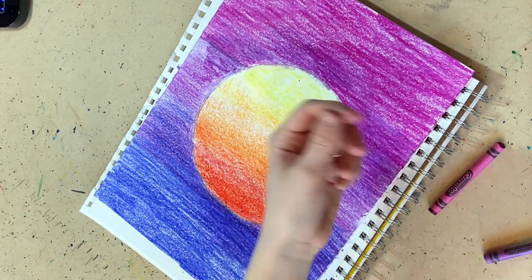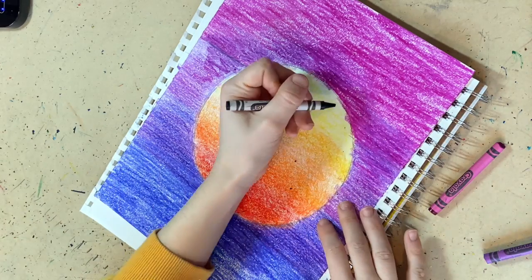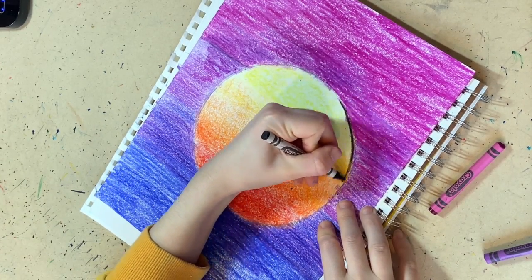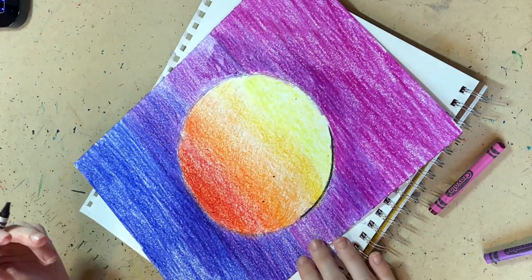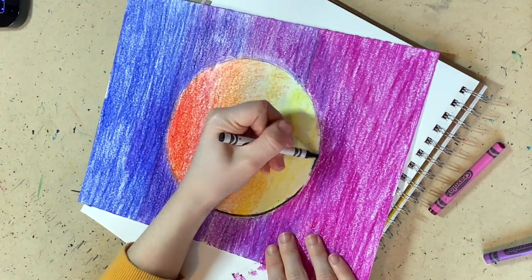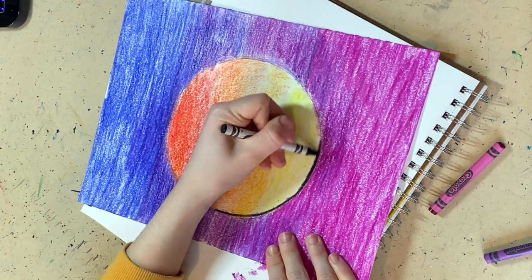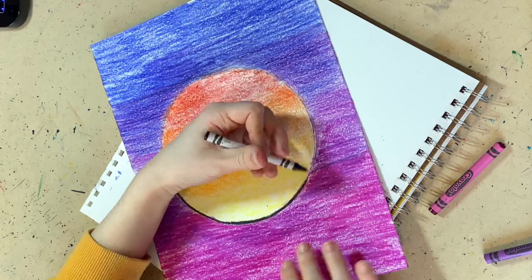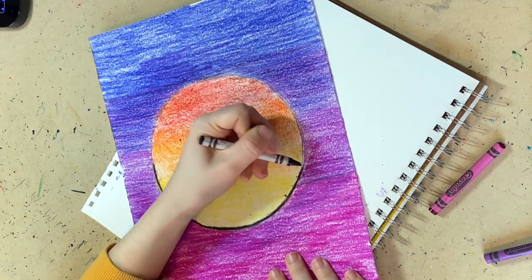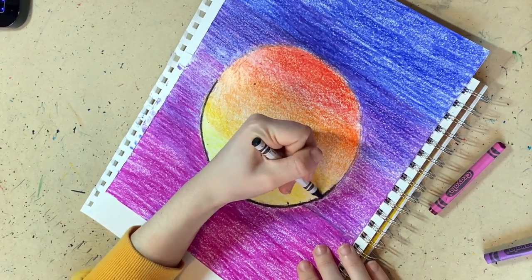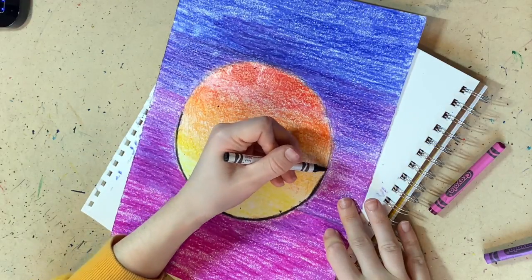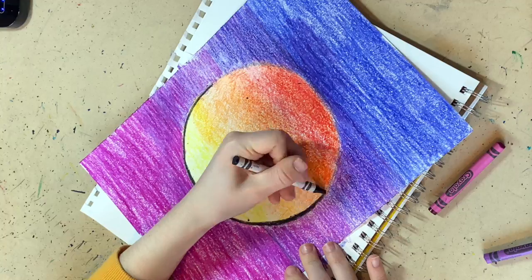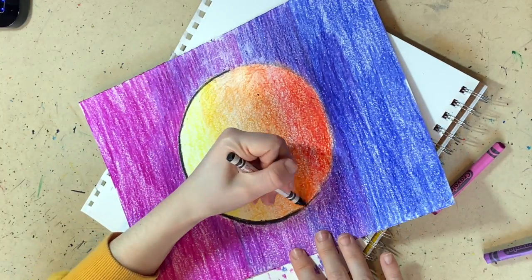So now I'm gonna take my black crayon and I'm gonna outline the circle for the last step. Now I suggest for this project to use crayons. It's a lot easier to use a crayon than obviously color pencils or markers.